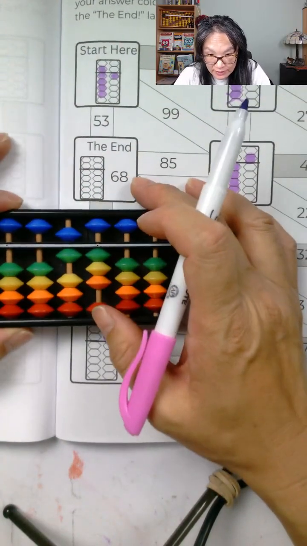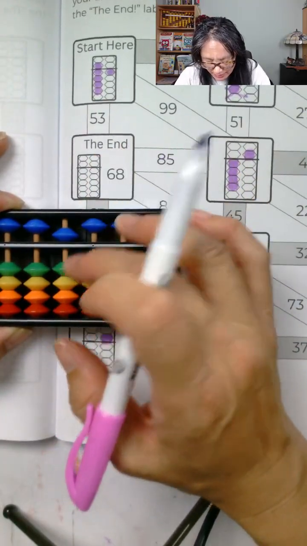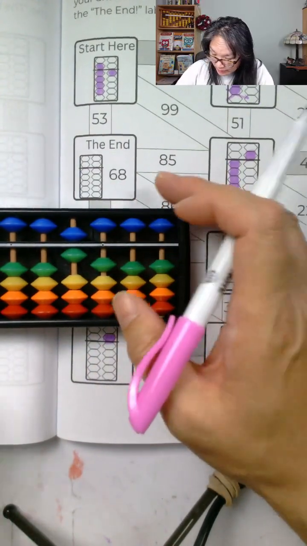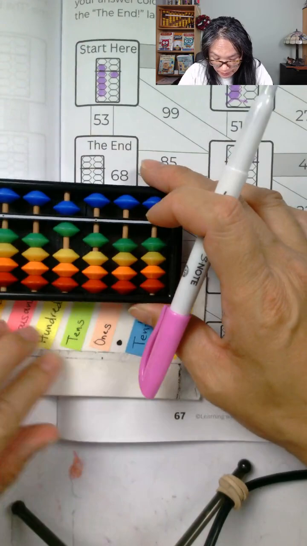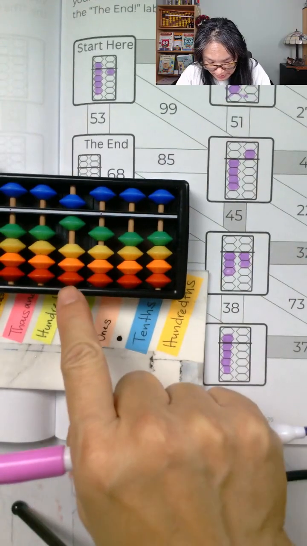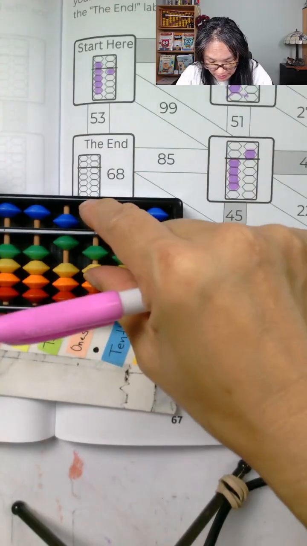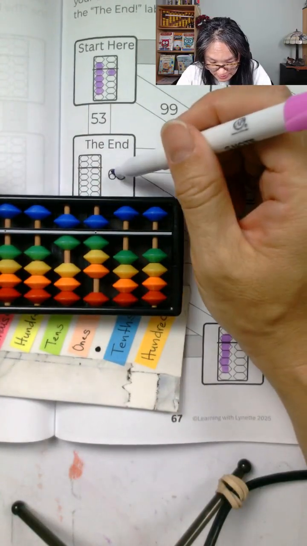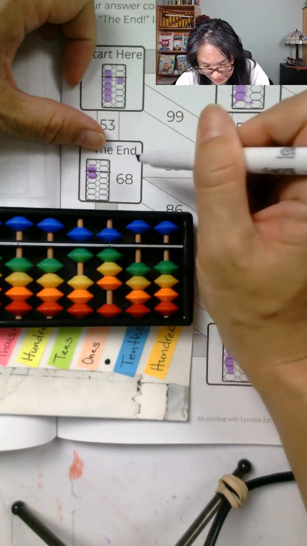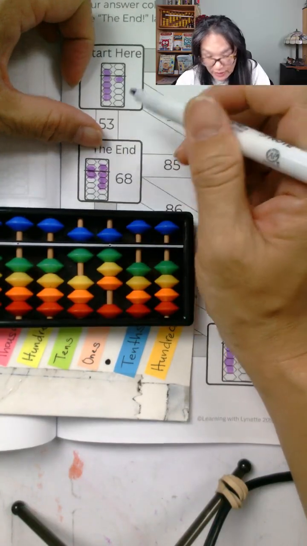Now I have to do 68. So 68 is 5, 6 on my 10s column, and then I have my 1s column. Every column is a place value. Every column: 1, 2, 3, 4, 5. 1s, 10s, hundreds, thousands, 10,000s. So this question is 68. I'm going to color in 60: 5, 6, and then 8: 5, 6, 7, 8. So I have 68.